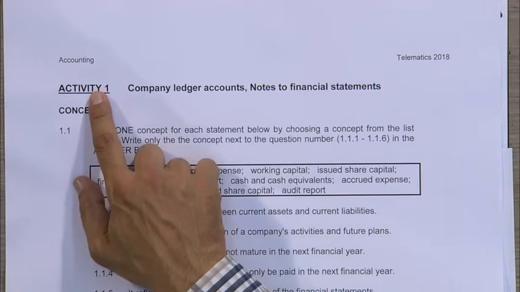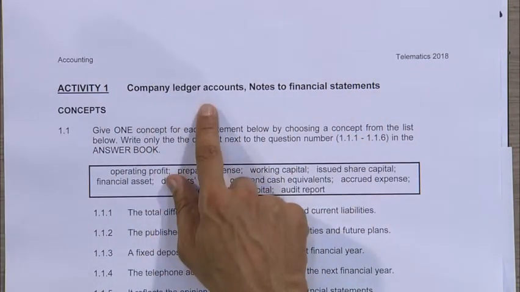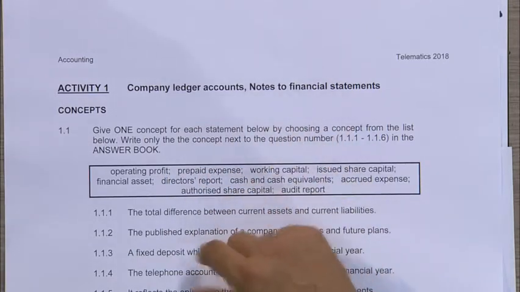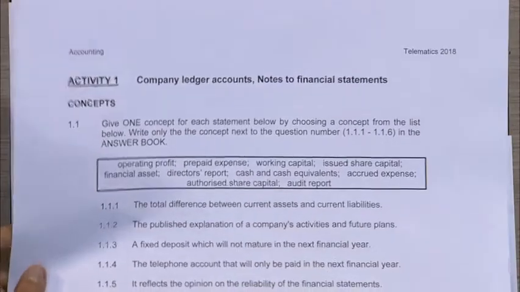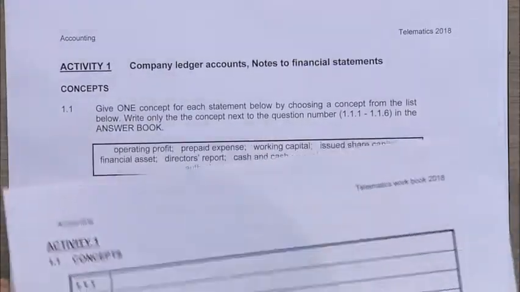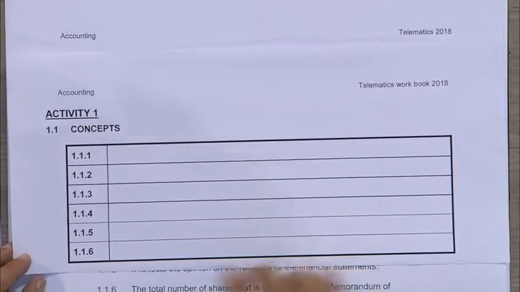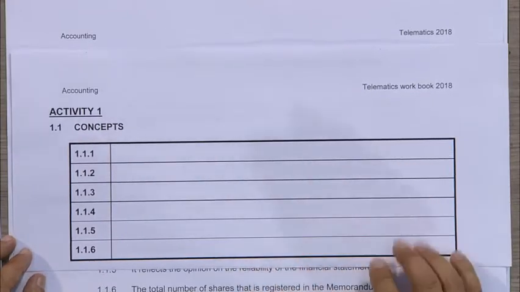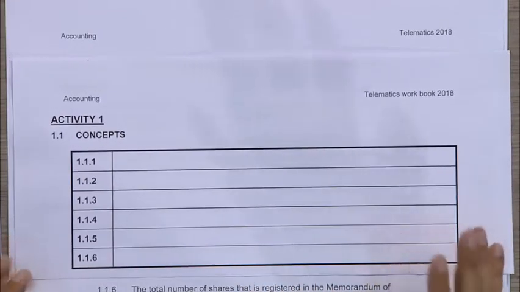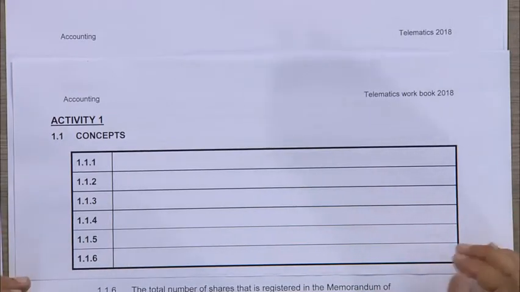So for today, we'll be doing activity number 1 in the Telematics 2018, and it's going to be company ledger accounts together with the notes to the financial statements. When we have your notebook, you also have an answer sheet, which looks something like this. This is where we'll be doing the concepts, which form the background of the companies. First the concepts, then we'll go into the general ledger, and then we'll do the notes.